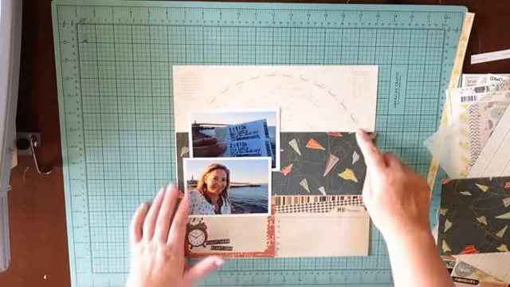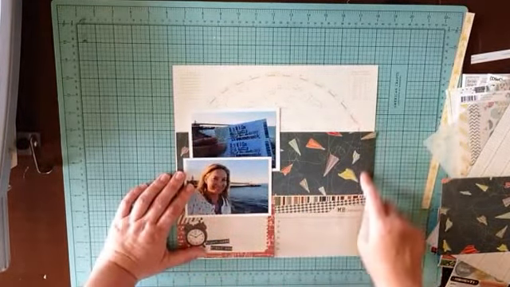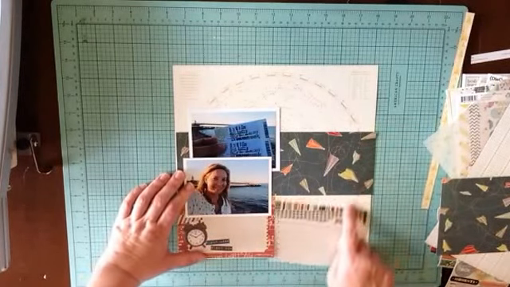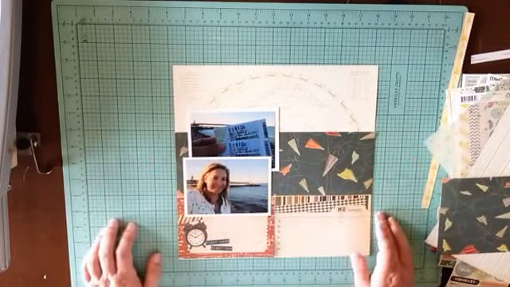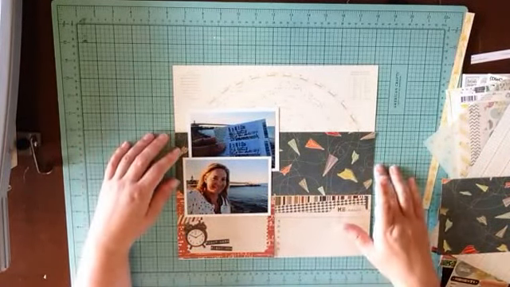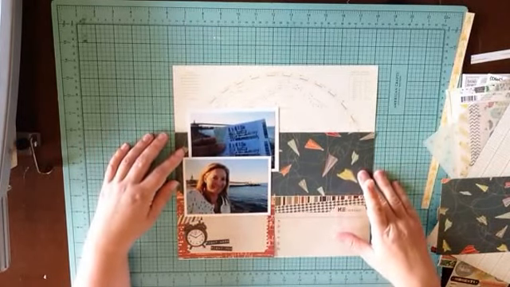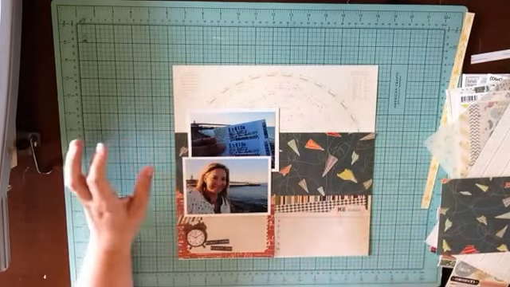I also think it would be neat to, and this isn't on Carrie's page, but to kind of incorporate this circle onto the whole page. I don't know if I can do that. I don't think I can. But I think it might be neat to kind of continue that somehow.